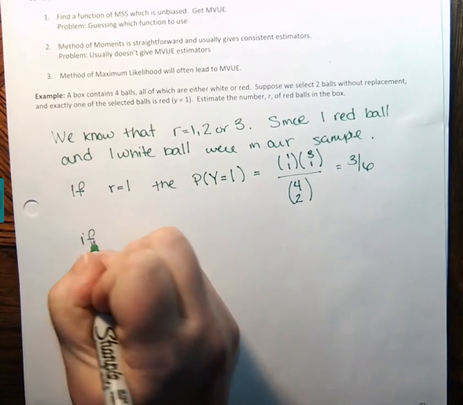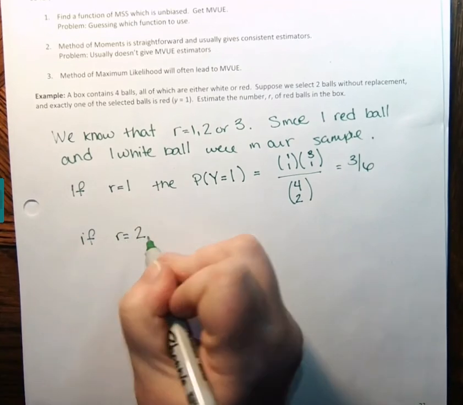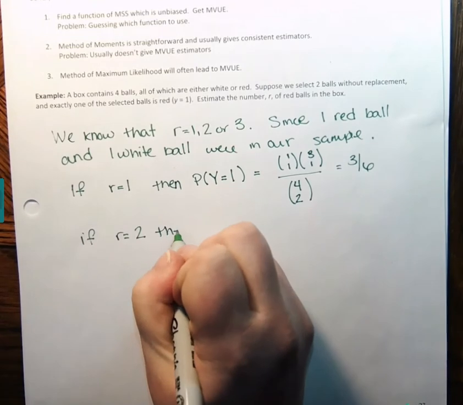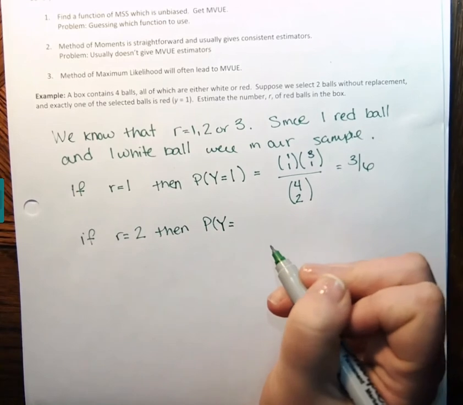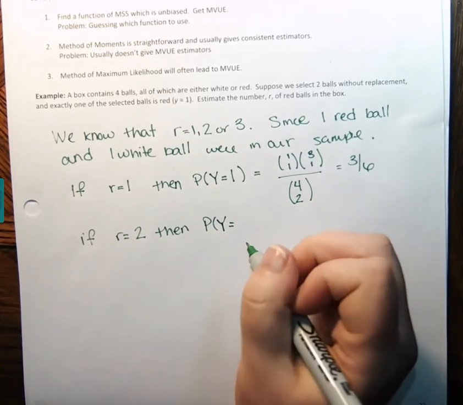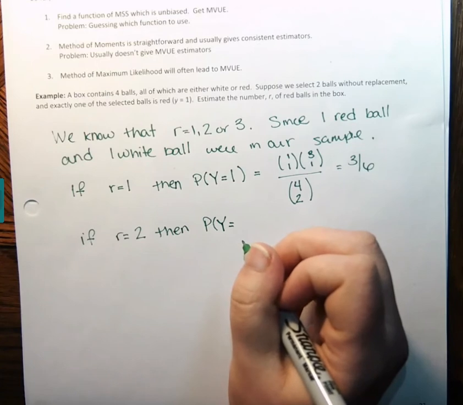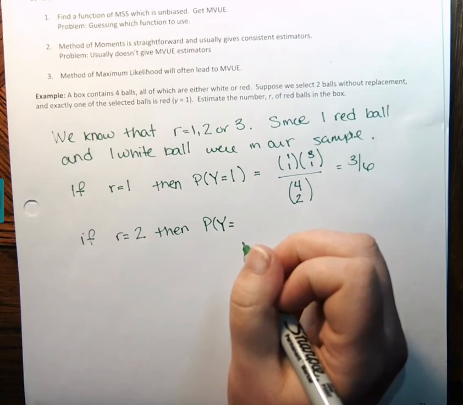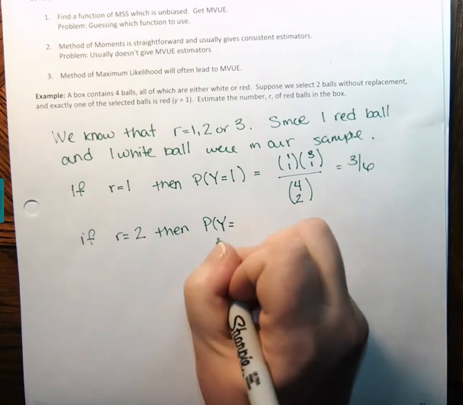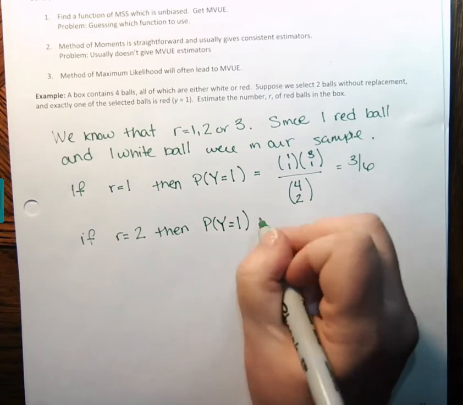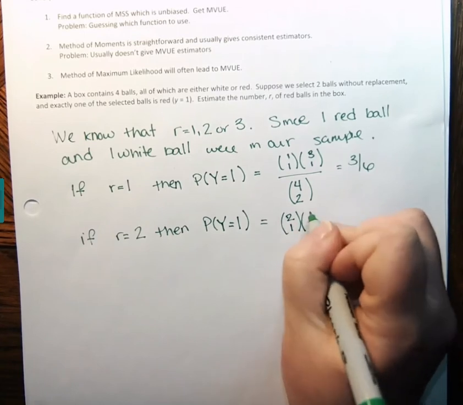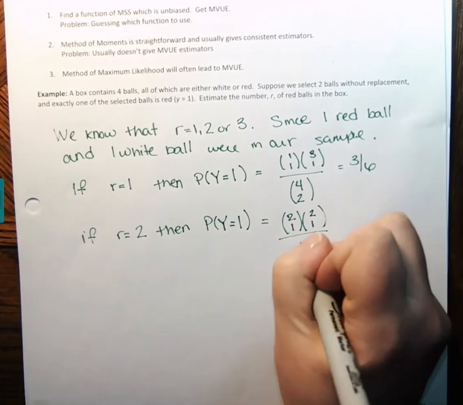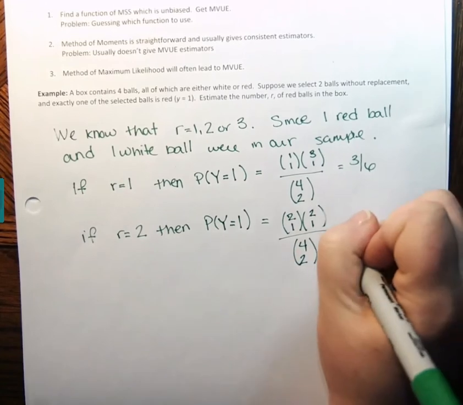On the other hand, let's suppose there were 2 red balls in the box. Then the probability that we choose 1 red ball is equal to the following. Out of the 2 red balls, we choose 1. Out of the 2 white balls, we choose 1, divided by the total ways to choose 2 from the 4, which is equal to 4 over 6.